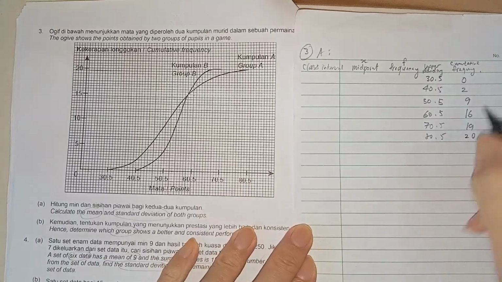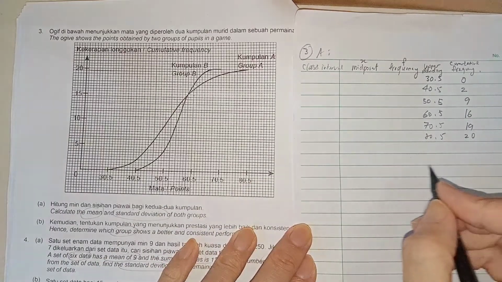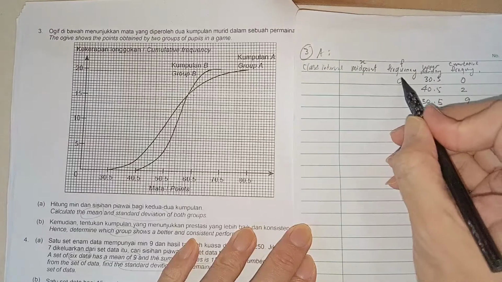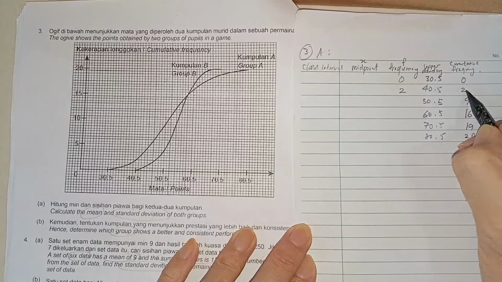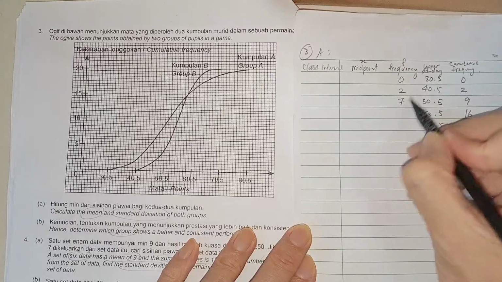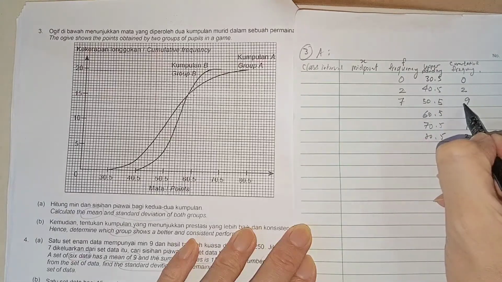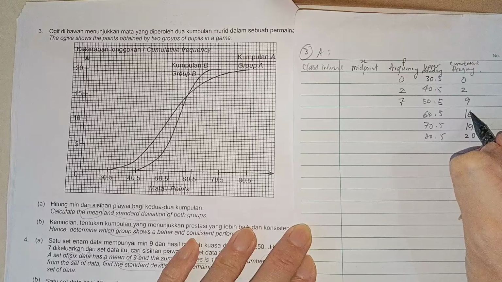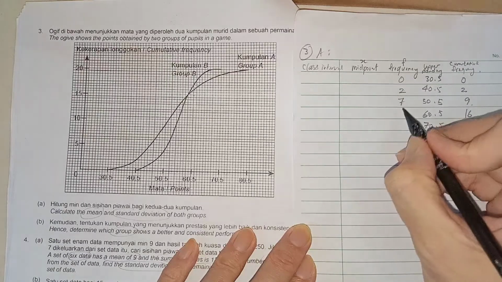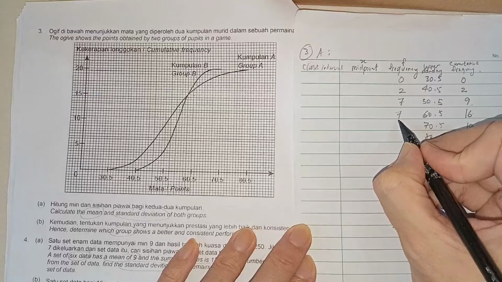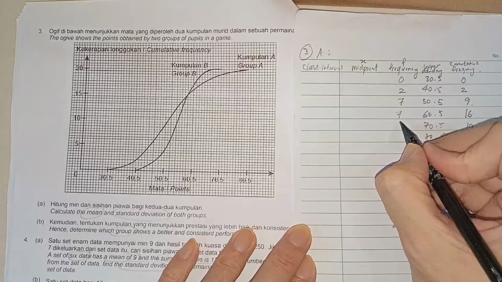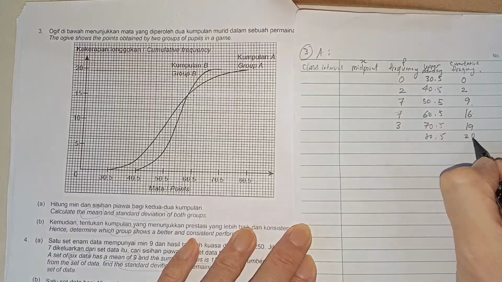Then from here you need to find the frequency: 0, 2, then you minus, you get 7, because 2 plus 7 gets 9. Then 16 minus 9 you get 7, plus you get 17. So minus you get 3, then minus you get 1.